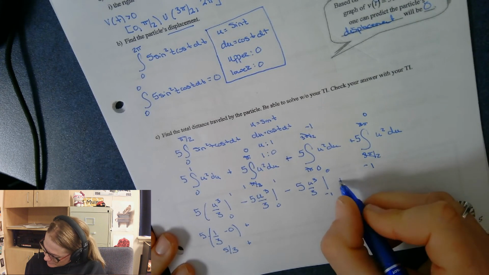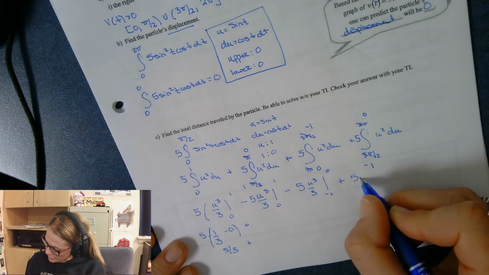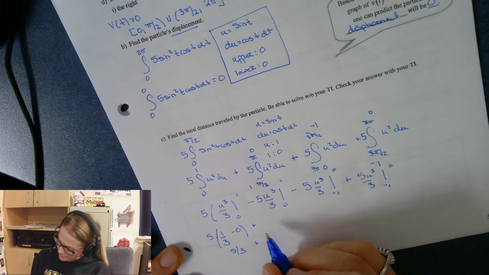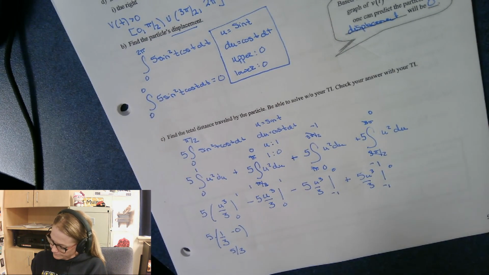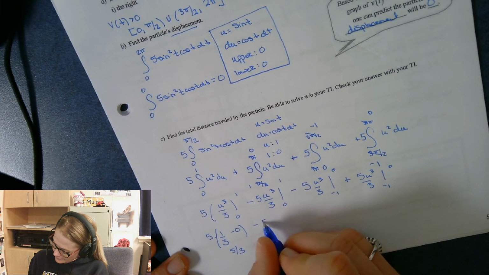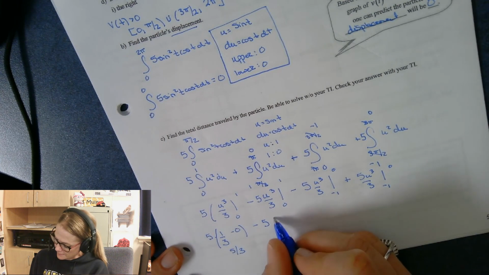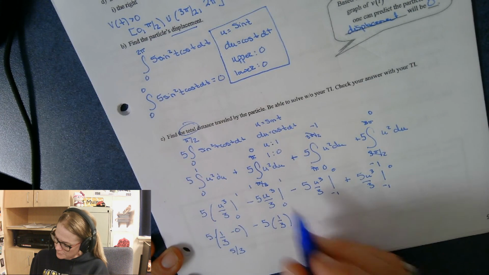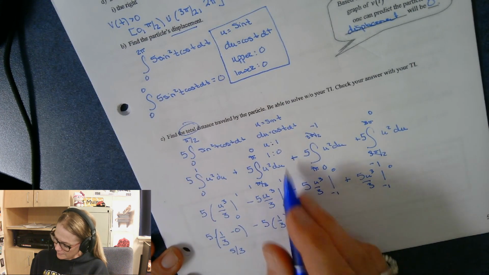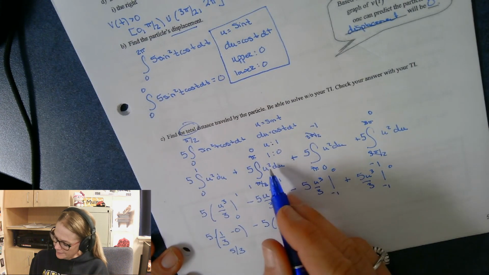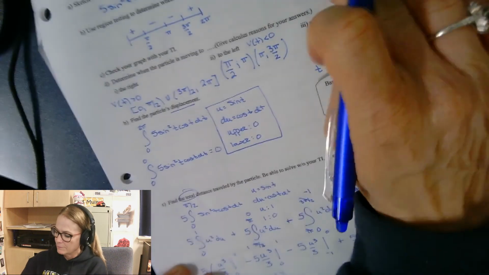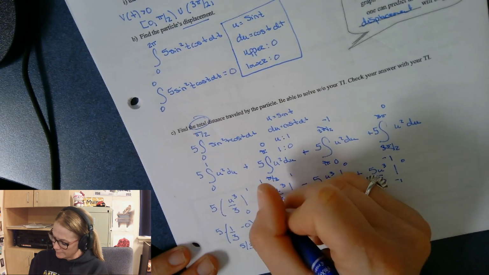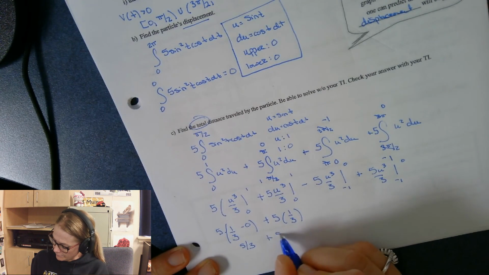All right, so this is just going to be 5u cubed over 3 from negative 1 to 0. Phew. Okay, so this will be negative 5, and this is going to be 1 over 3. But this is total, so I negated the integral, but then this is a negative. So I want to go back and do the absolute value, which is going to be the opposite, so I get 5 over 3.